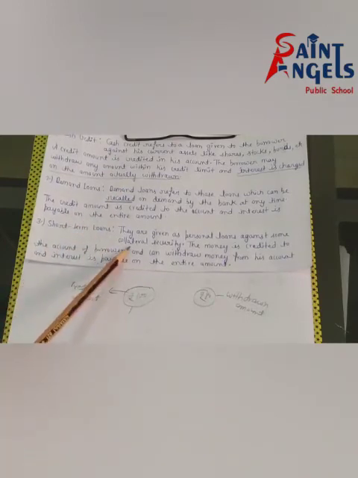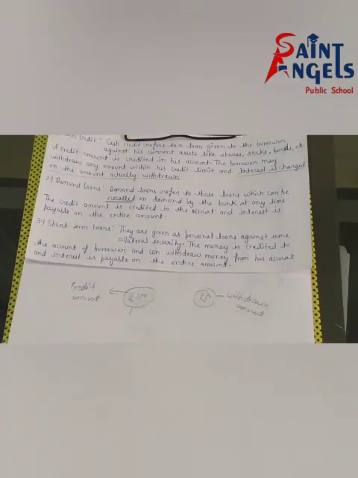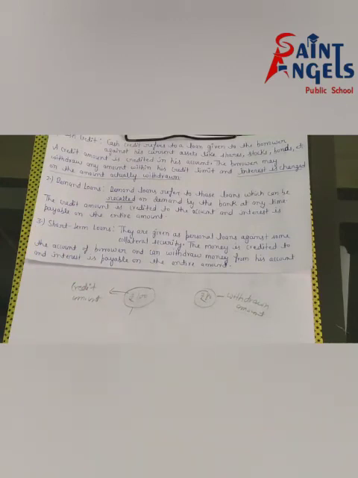We have already discussed primary functions. In primary function we discussed first accepting deposits, and second advancing of loan. Now we are going to discuss secondary functions of commercial banks.